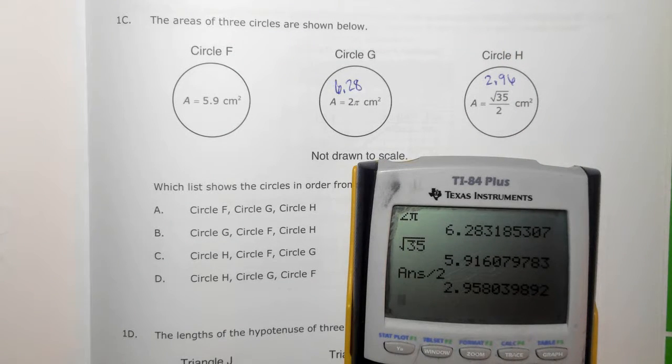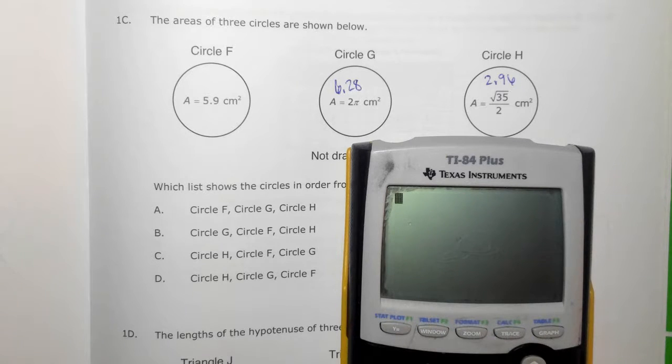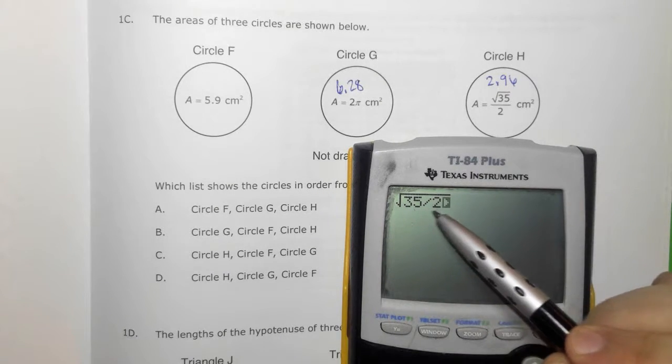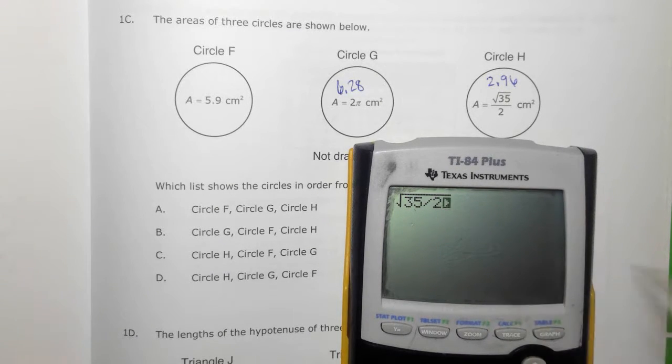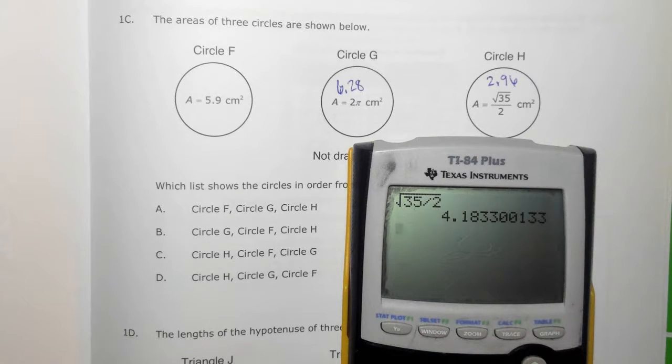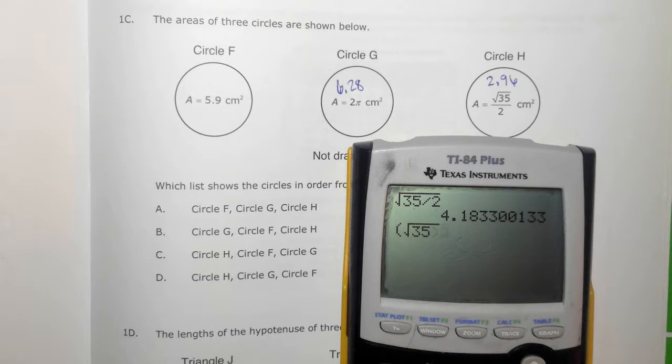Because here's the deal. If you do second square root 35 divided by 2, it's going to think that this is the square root of 17.5, because that is half of 35. So you get a different answer. You need to do the square root of 35 first, right? So if you wanted to type it all in at once, you could do parenthesis, square root of 35, close parenthesis.